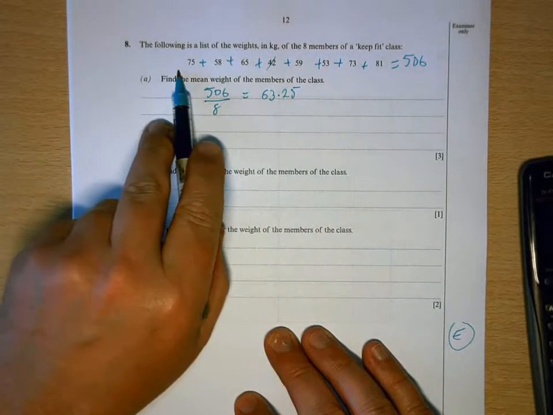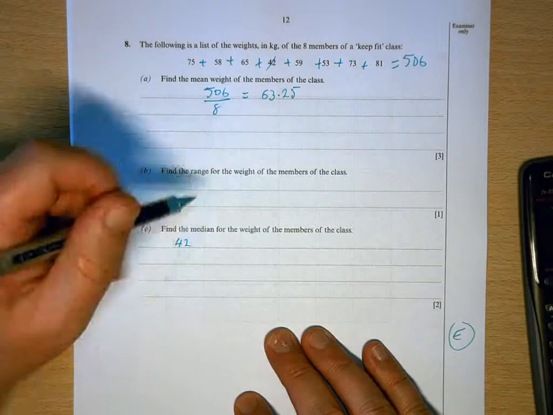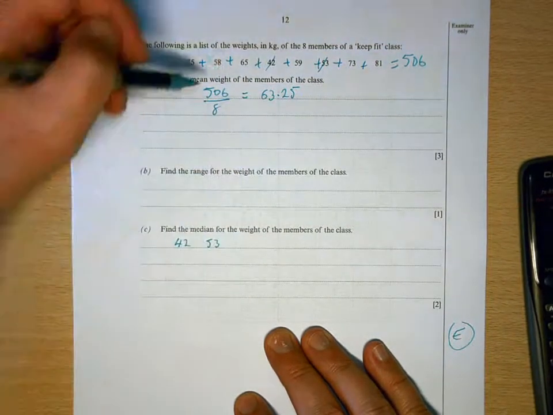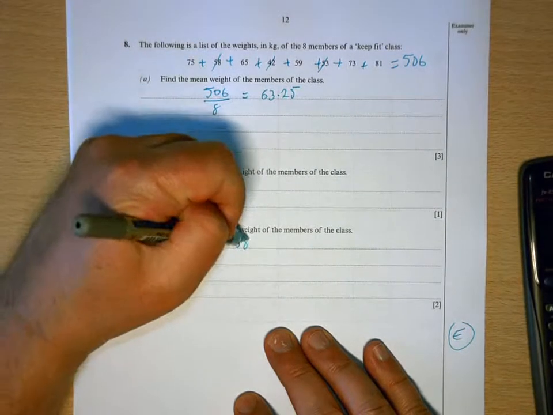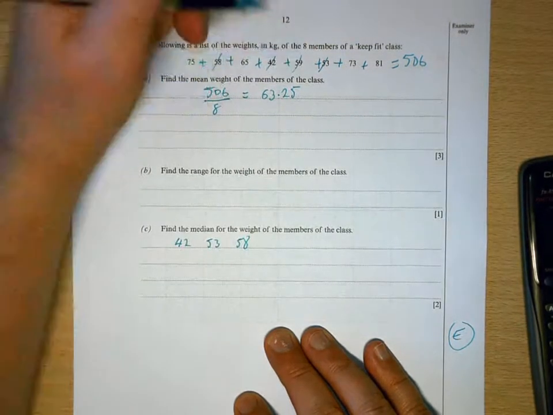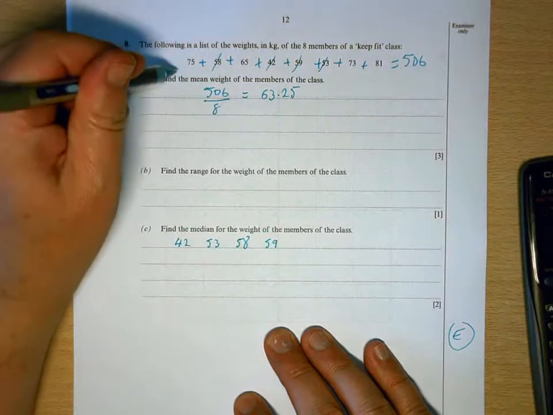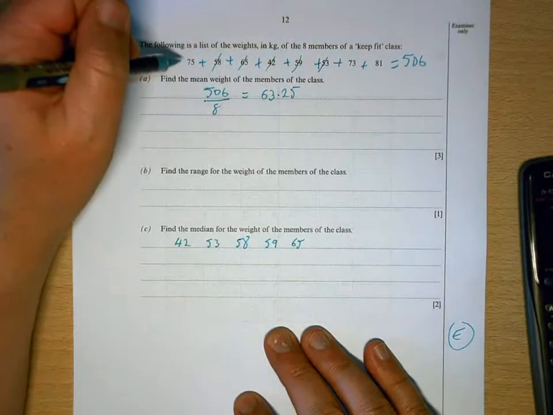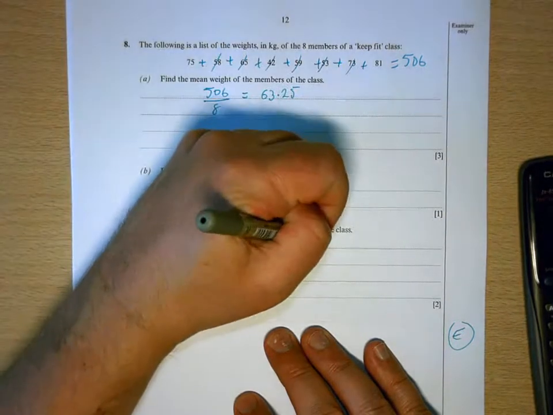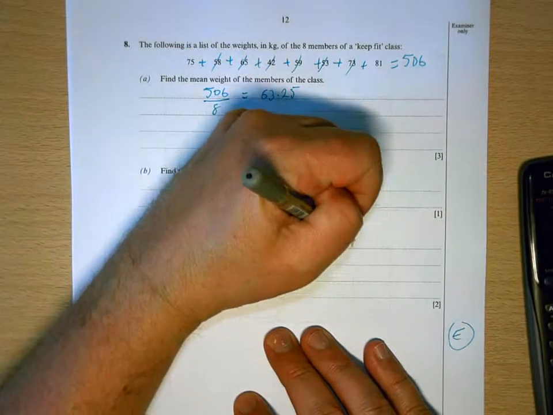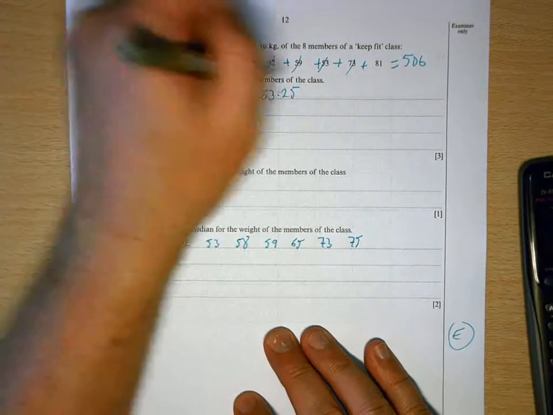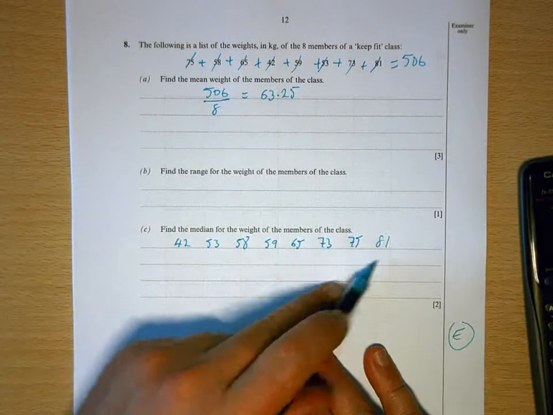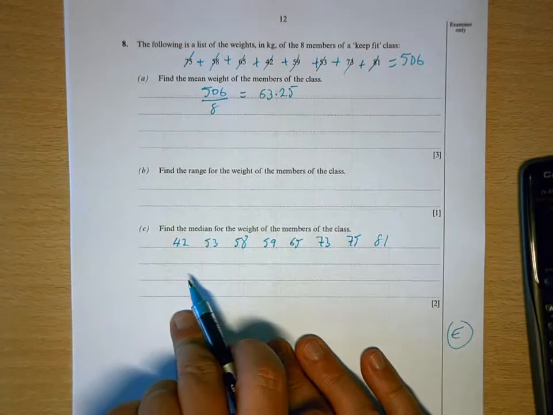Then the next one is 53, then the next one is 58, followed by 59, followed by 65, followed by 73, followed by 75, followed by 81. 1, 2, 3, 4, 5, 6, 7, 8. There's an even number, so we haven't got a middle.